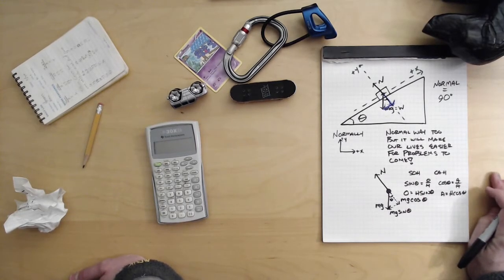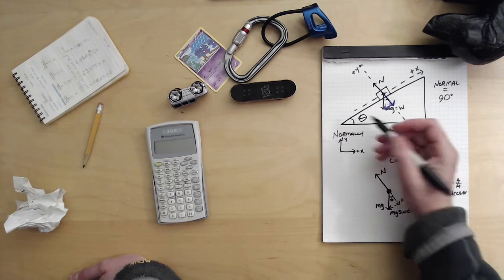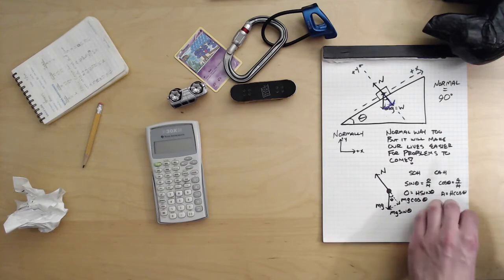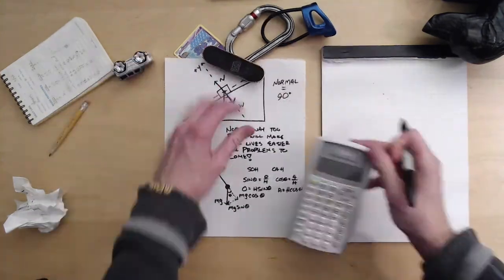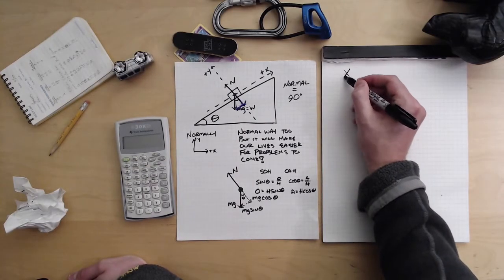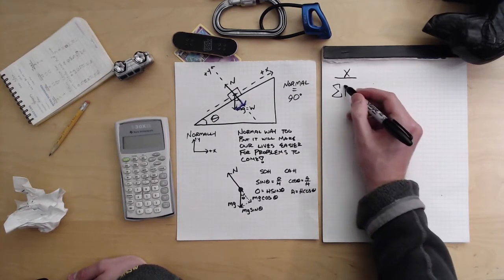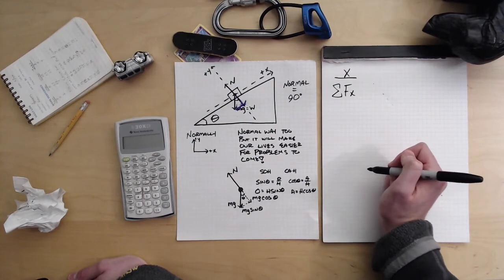So what we're going to have to do next is set up equations for both the x and the y direction. Okay, let's do that on a new page here. Let's look at the x direction first. So we're going to sum up all of the forces in the x direction.